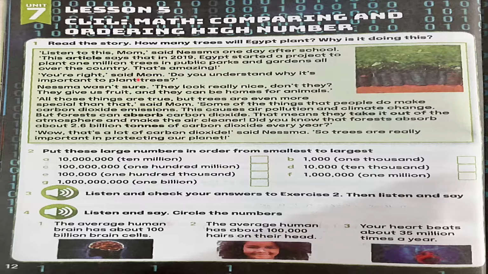You're right, said Mom. Do you understand why it's important to plant trees? Nesma wasn't sure. They look really nice, don't they? And they give us fruit and they can be homes for animals. All those things are true, but trees are even more special than that, said Mom.